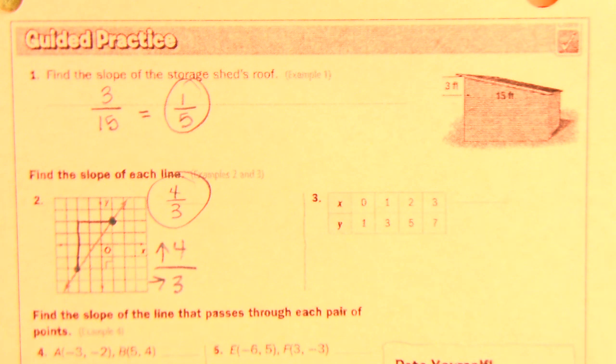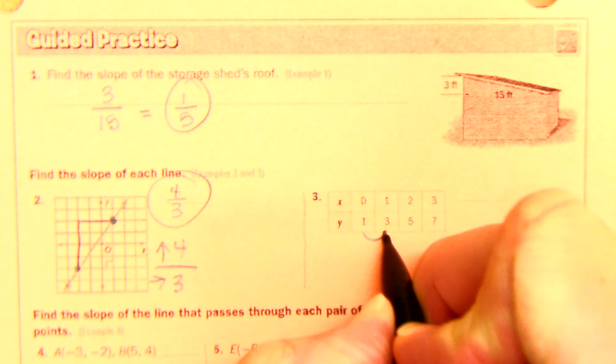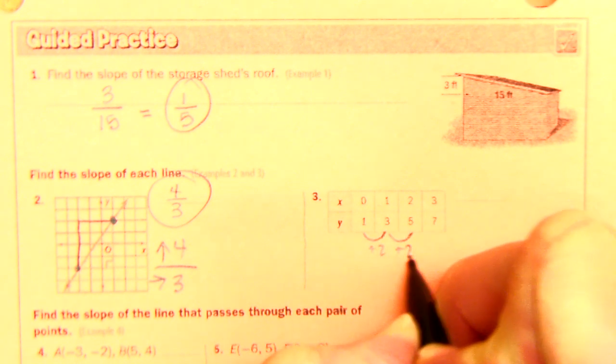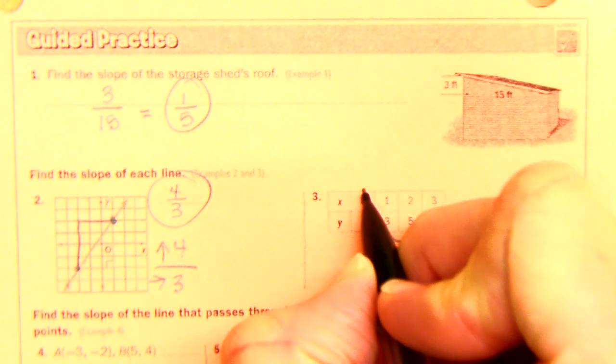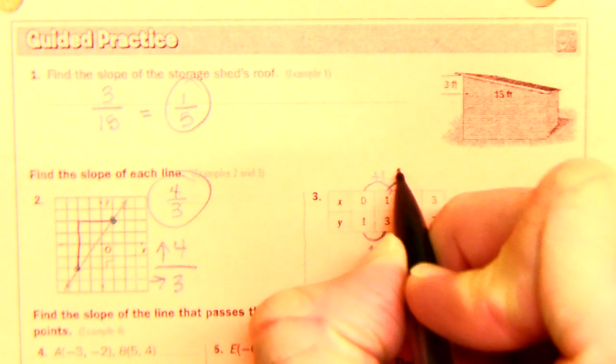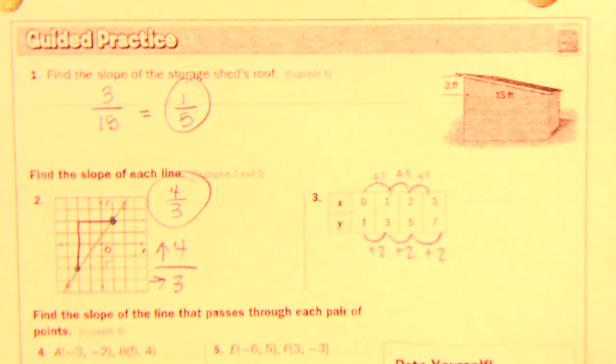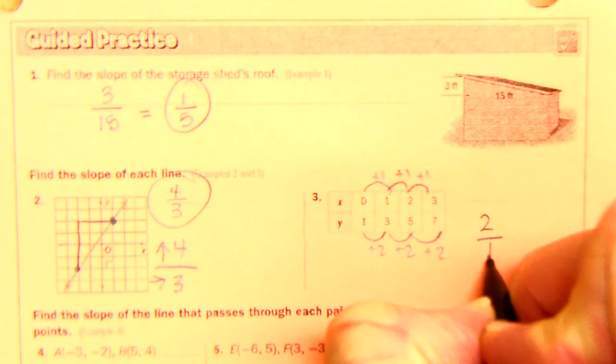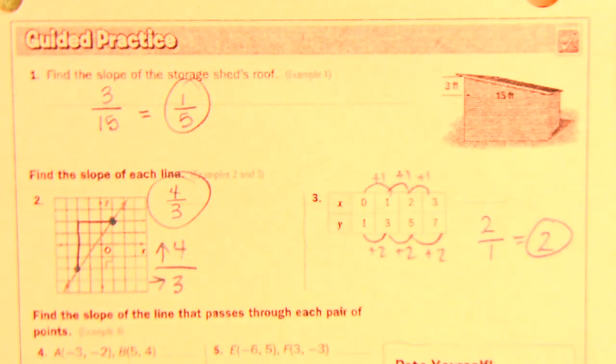Okay, in the table, change in y, +2, +2, +2. Change in x is +1, +1, +1. So pretty simple. It's 2 over 1 or 2 in that one.